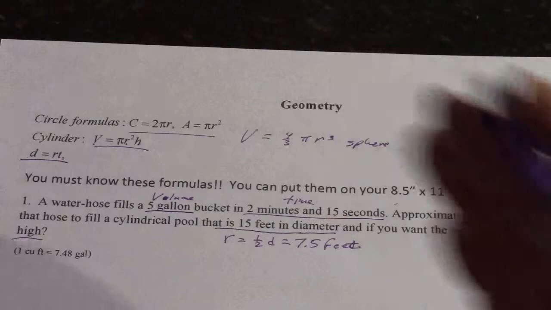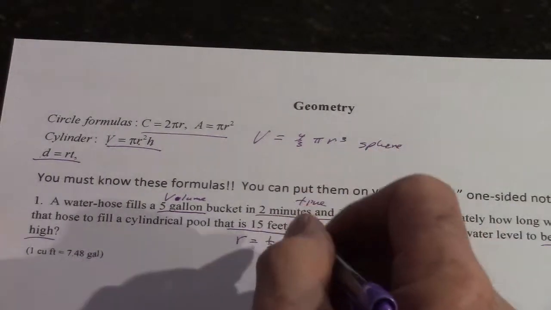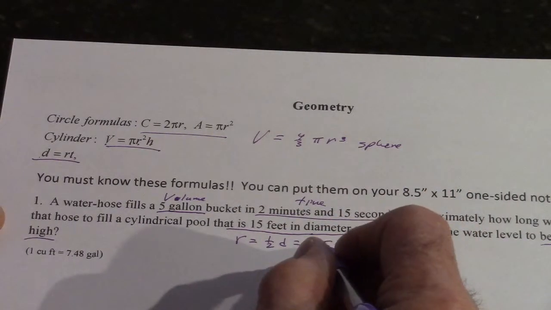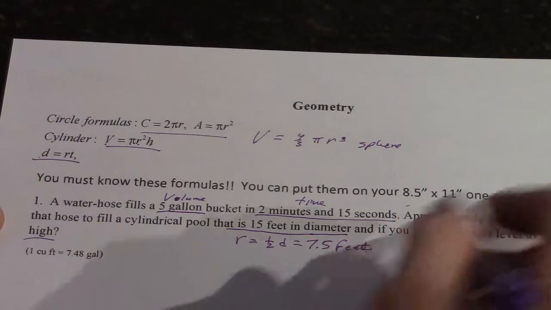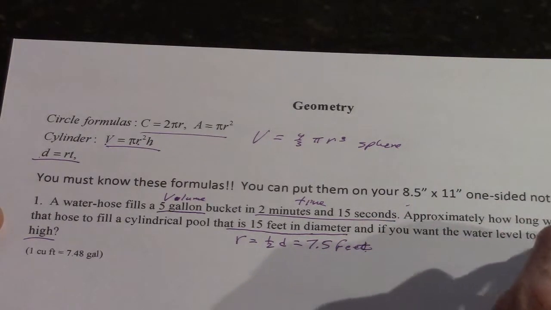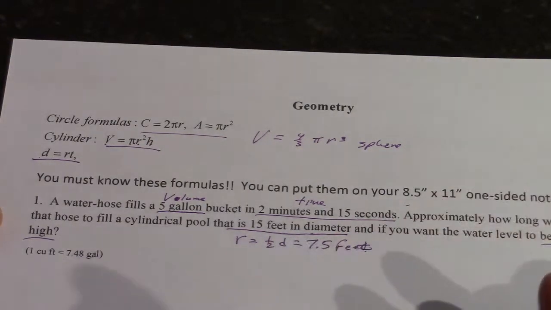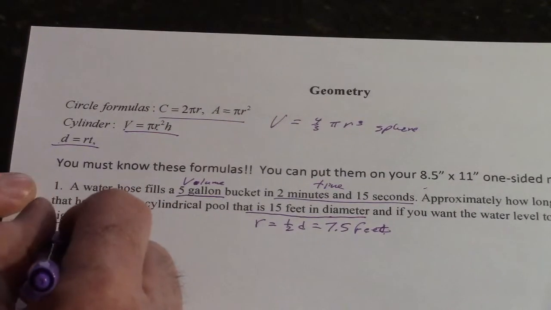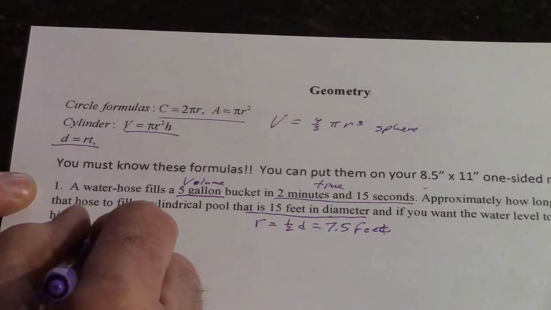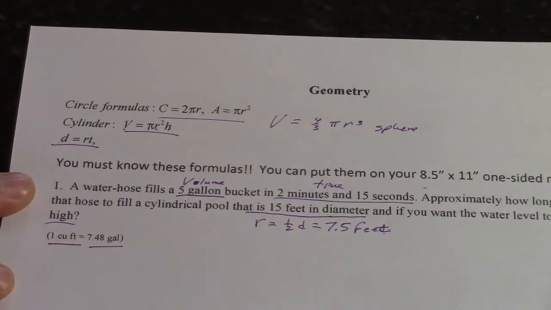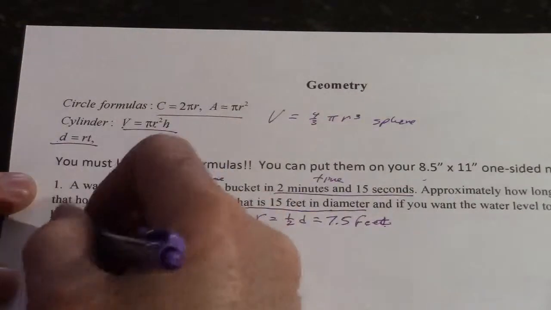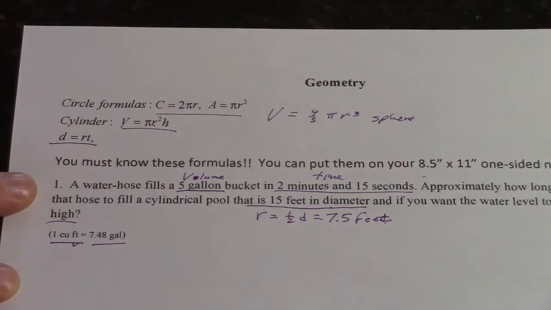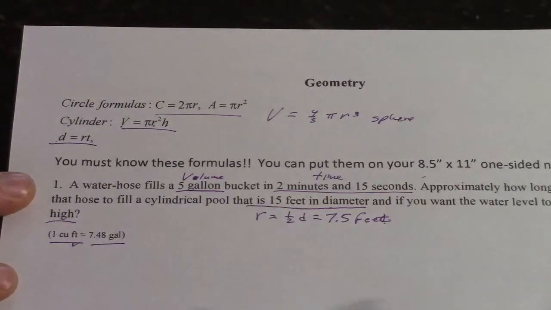So we want all one unit for volume. If you are going to measure one dimension in feet, the other should be in feet also, or if this is in inches, this should be in inches. So the question is, which one would we want? Well, notice that it gave us 1 cubic foot is 7.48 gallons. So I'm going to convert the inches to feet because they gave us a conversion factor from cubic feet to gallons.